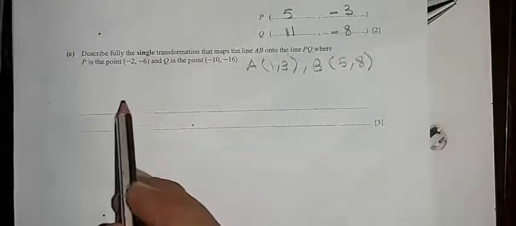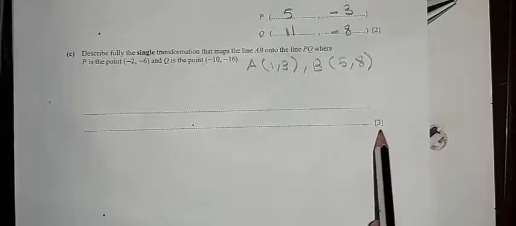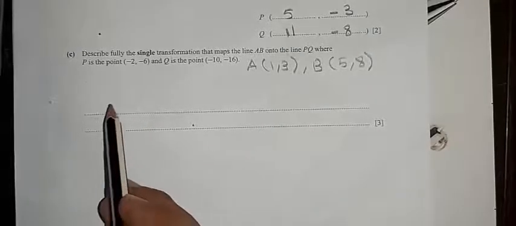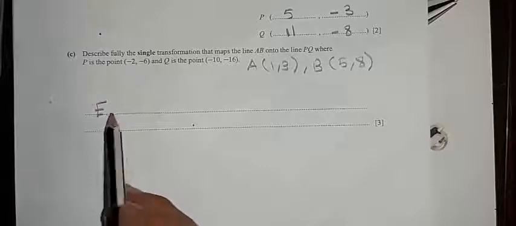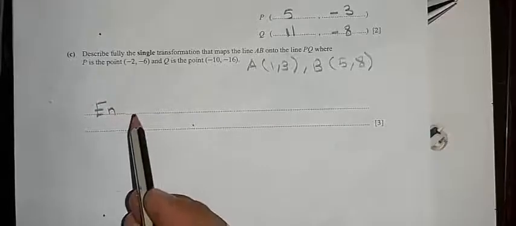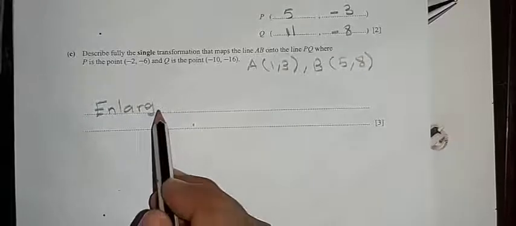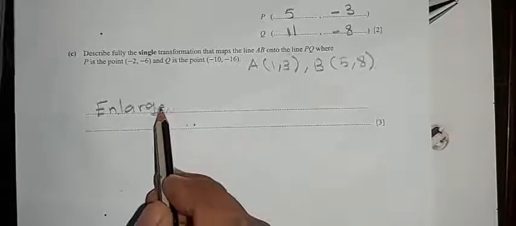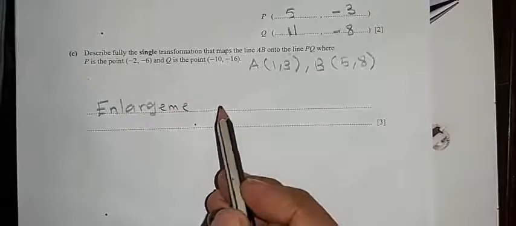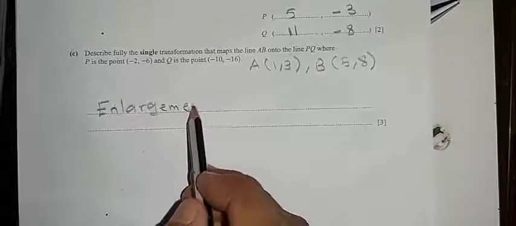Okay, we will write these 3 points. First of all, enlargement. Okay, to write the transformation, enlargement.